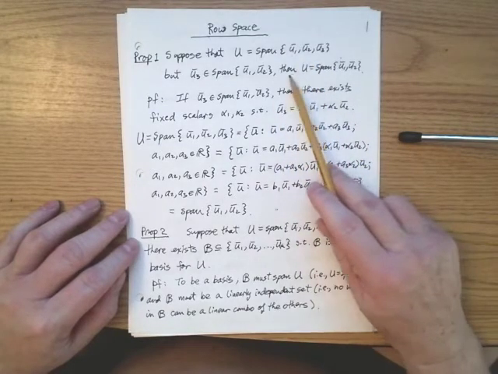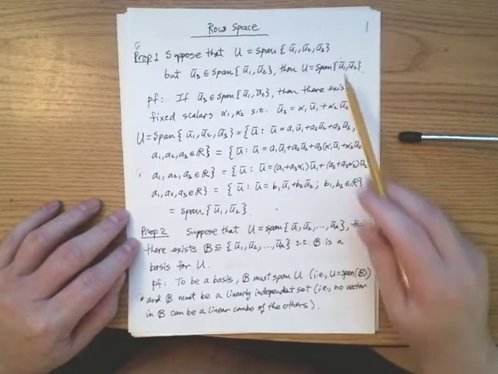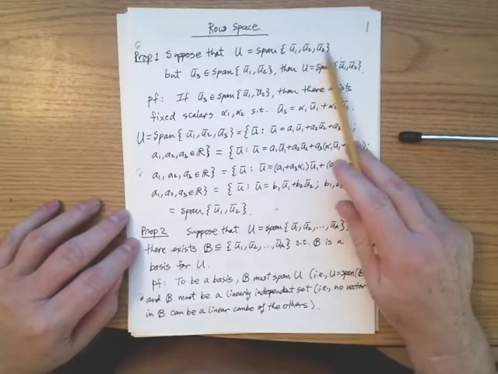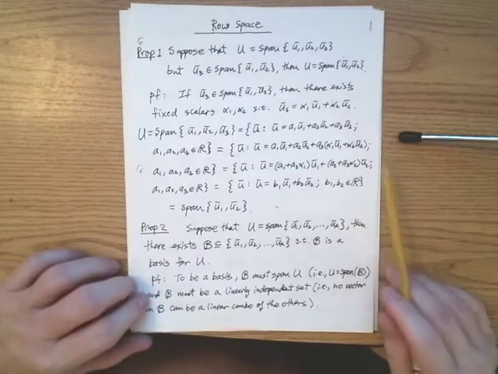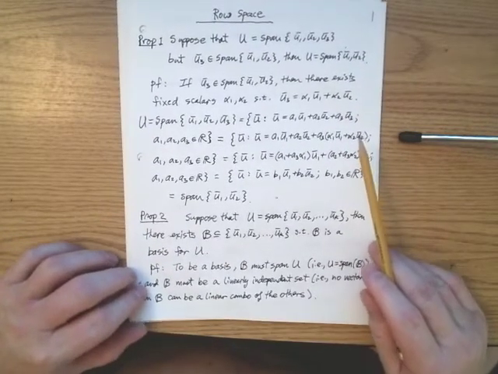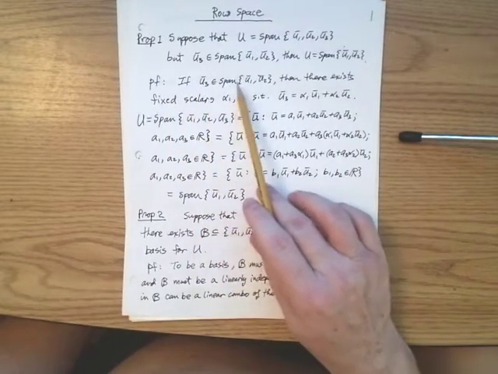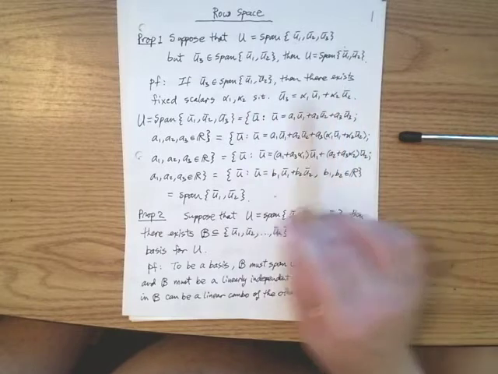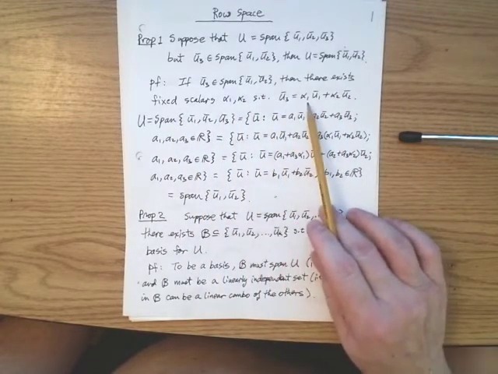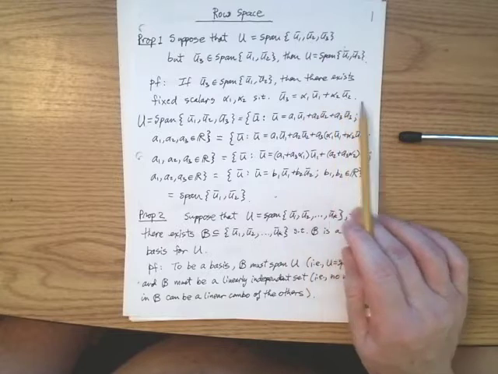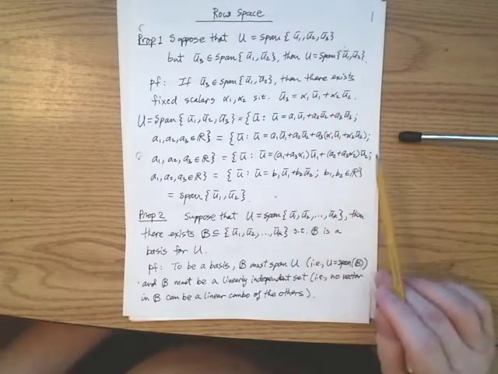Then I claim that U is actually the span just of U1 and U2, so that you can go ahead and kick out U3. Okay? That should be pretty obvious here. I hope it is for you. But let's go ahead and go through a quick proof here. If U3 is an element of the span of U1 and U2, then there exist fixed scalars alpha 1, alpha 2, such that U3 is alpha 1 U1 plus alpha 2 U2. That's just saying that U3 is a linear combination of U1 and U2.